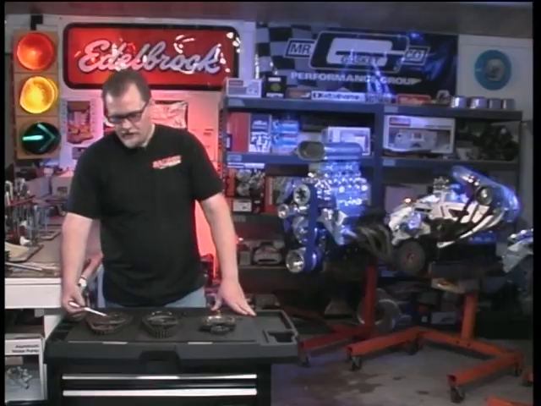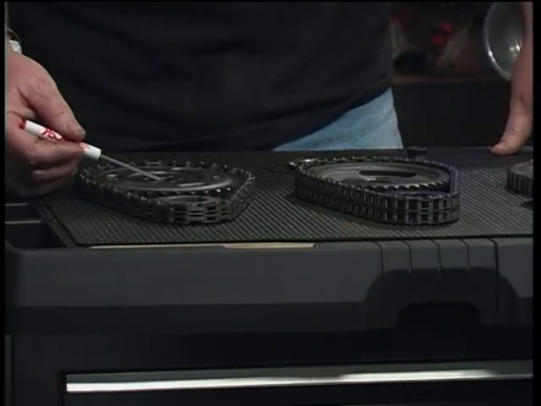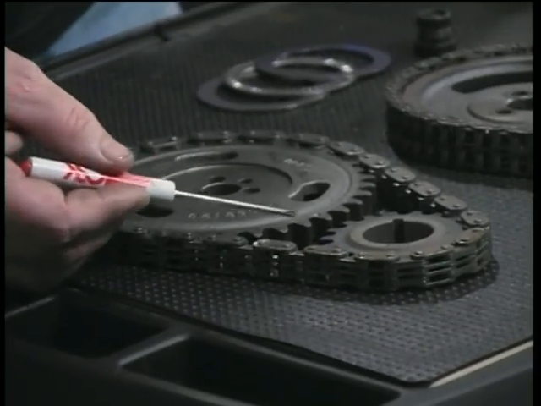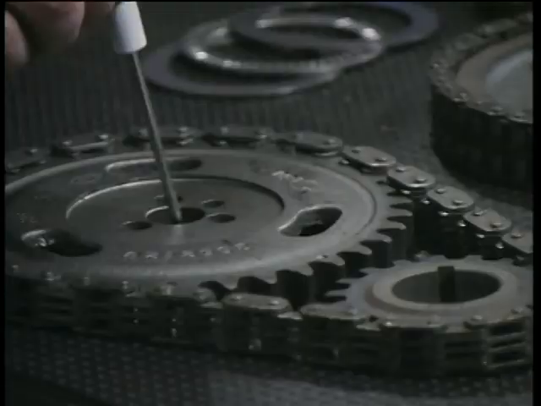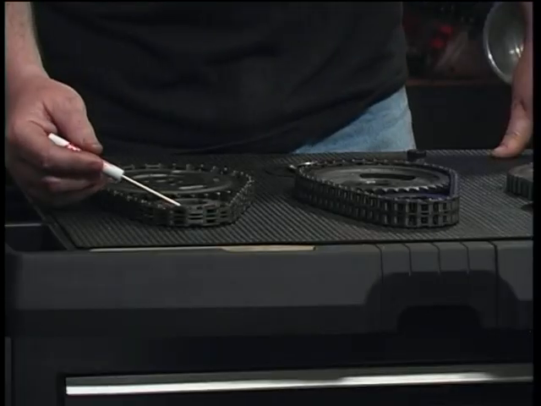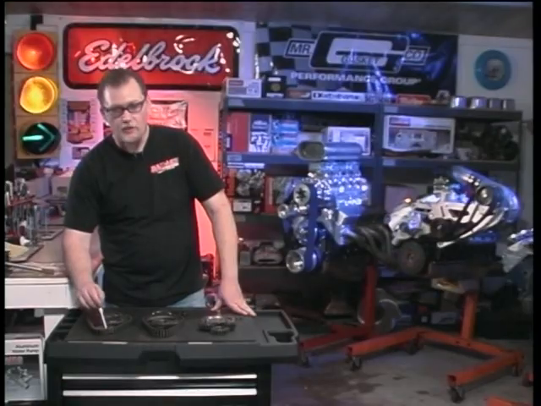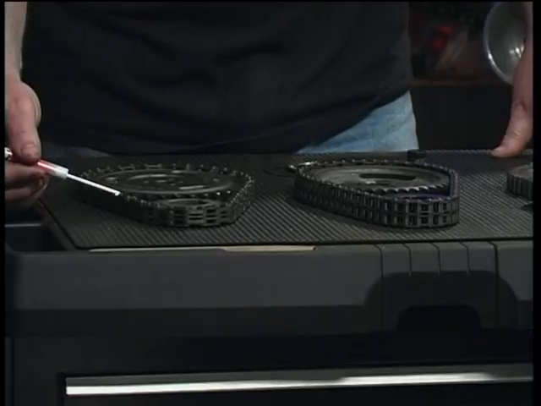All right, we're talking about timing assemblies here. This right here is something typically you'd find in any factory motor. It's just a single roller set, which means it has one row of teeth right here. Of course, the top gear is the bigger gear. That's the cam gear. That's what bolts right directly to the end of the camshaft. The smaller gear here is the crankshaft gear. It goes right over the snout of the crankshaft. And of course, we have the chain.